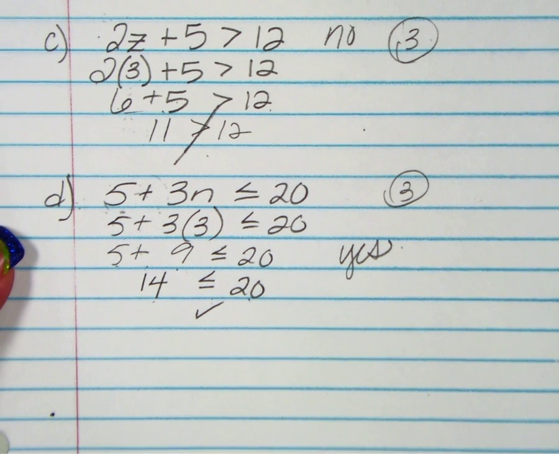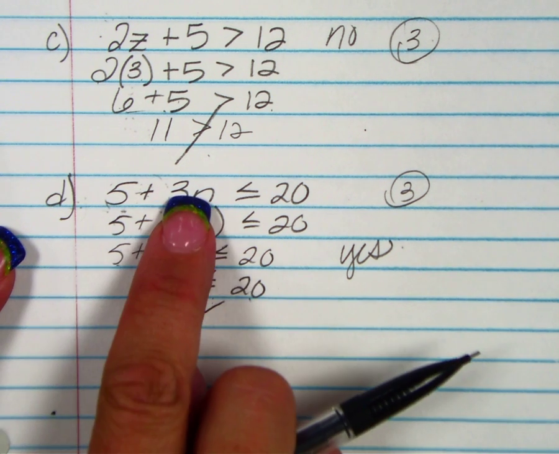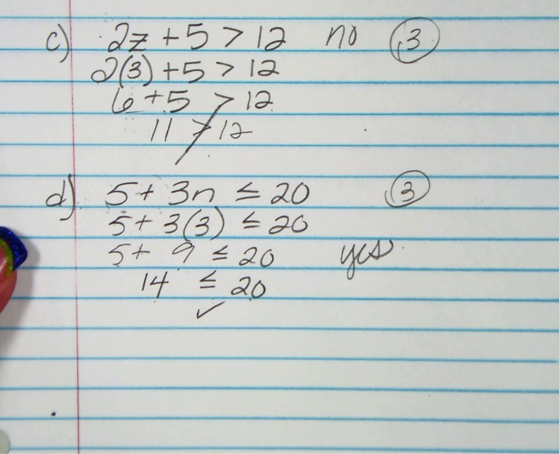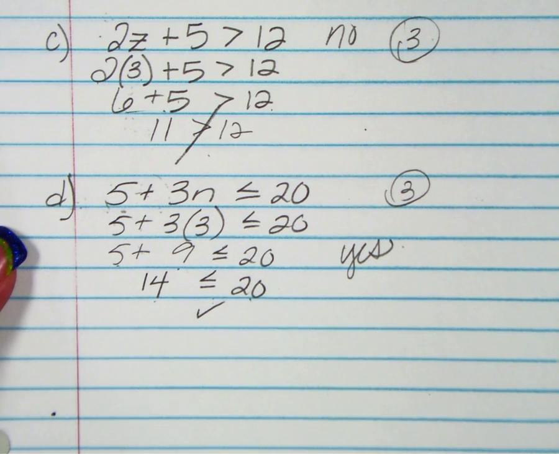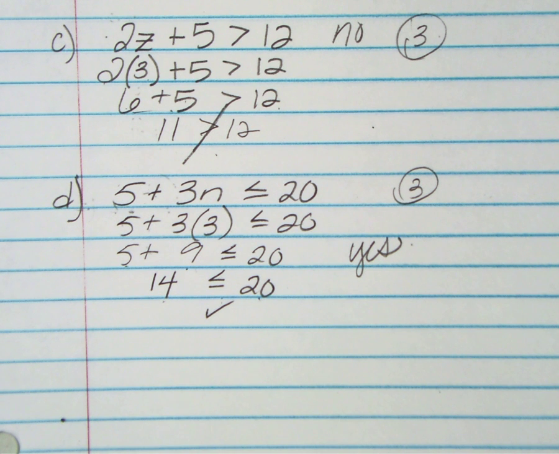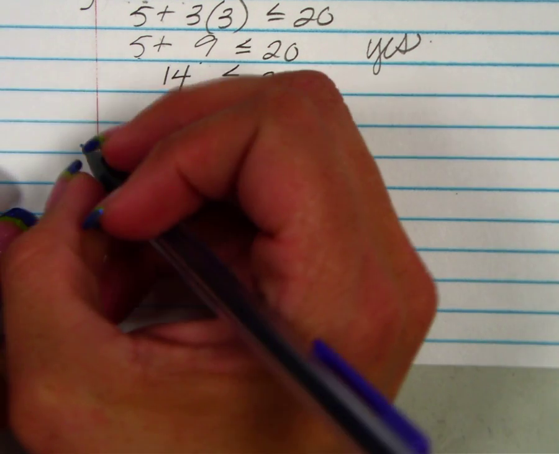Is it the only solution? No. There are many other numbers that will work, that when multiplied by 3 and added 5 to will be less than 20. But 3 is one solution to this inequality. Okay. And I want to show you a couple of the problems that they give you for homework, or that you're going to see in class tomorrow.